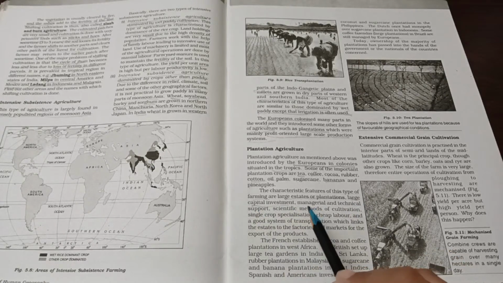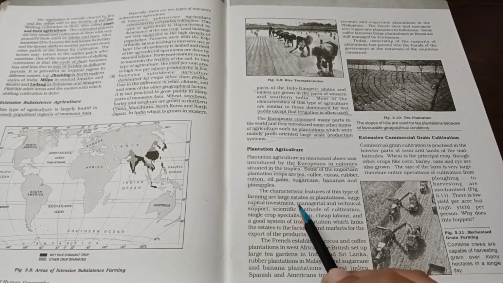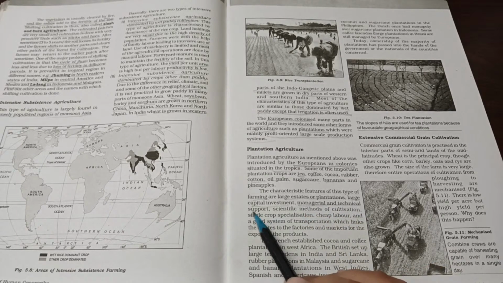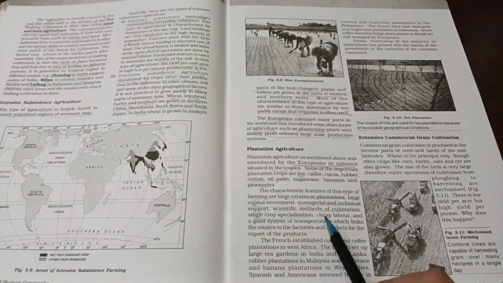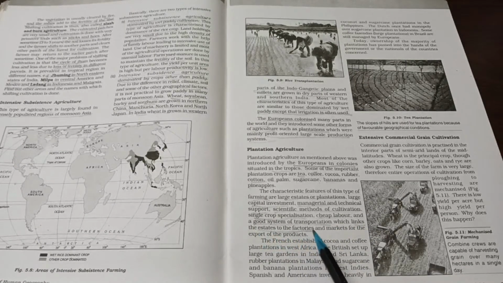Large capital investment, managerial and technical support, scientific methods of cultivation, single crop specialization, cheap labor, and a good system of transportation which links the estates to the factories and markets for the export of the products.